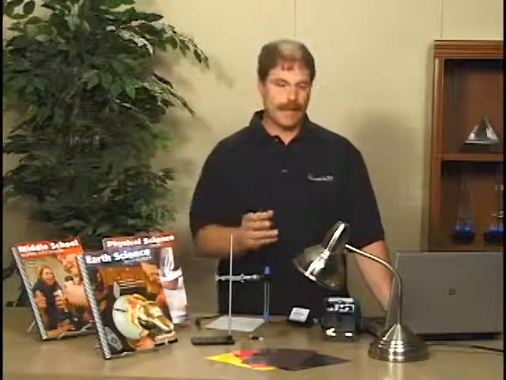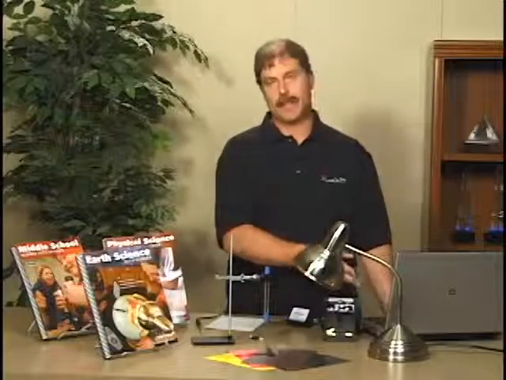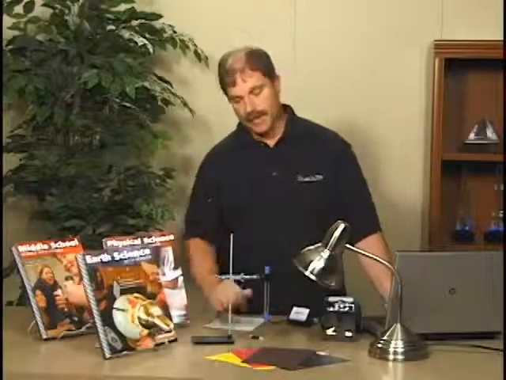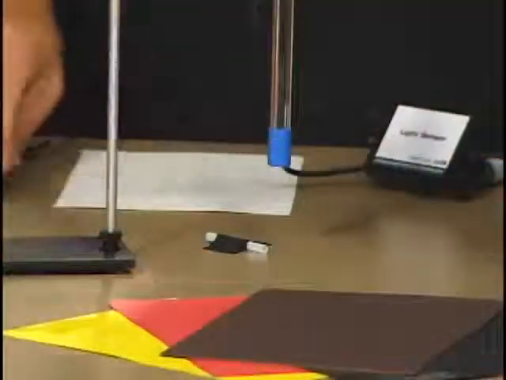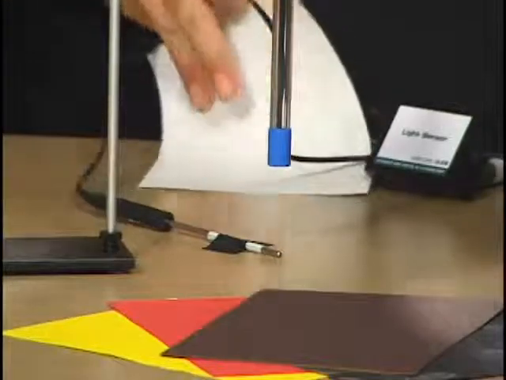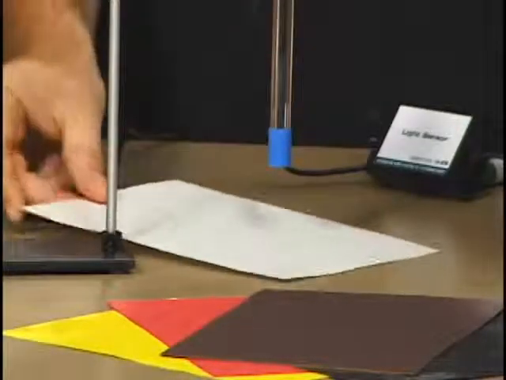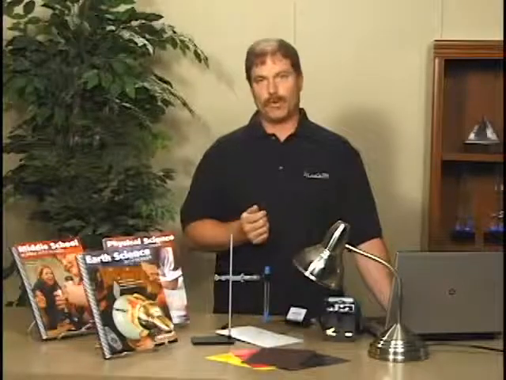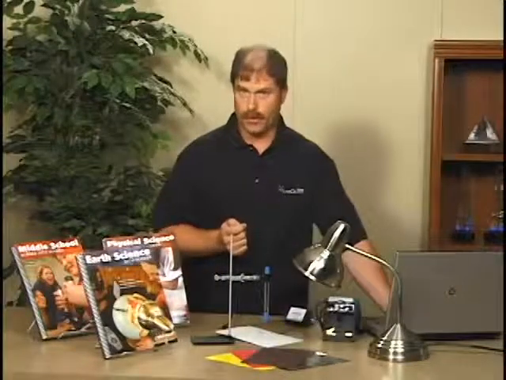Both the probes I have connected to my LabQuest, which is connected to the computer. In this activity, we have a straw taped to the table so I can put the temperature probe and hold it in place. With that, I'll take my piece of paper and place it over top of that, and then we'll shine the light on top of that. We're going to collect data using LoggerPro software.